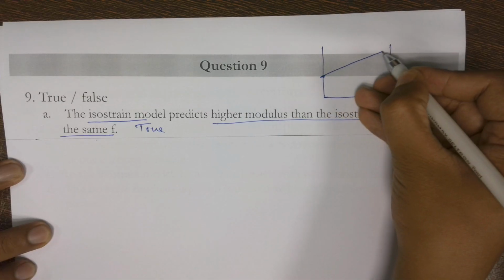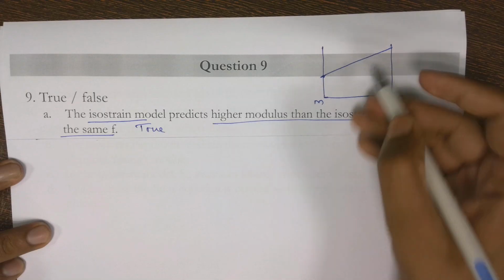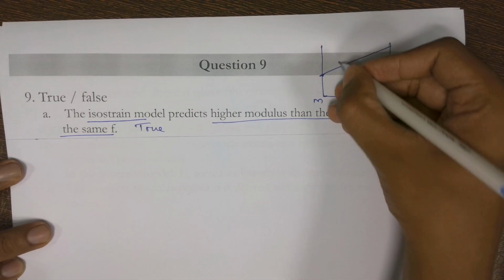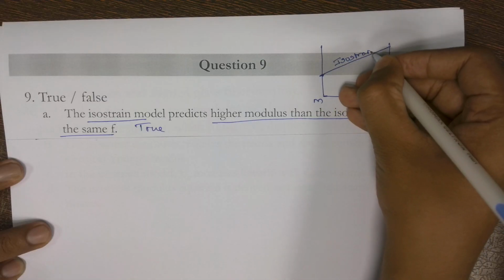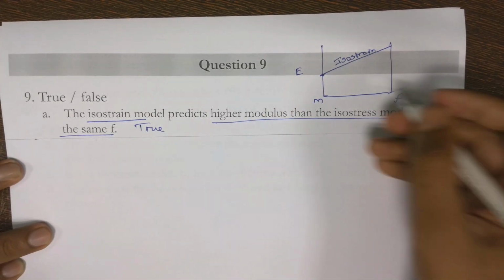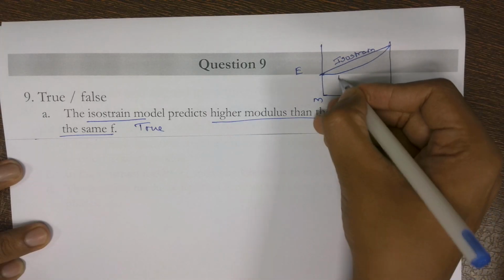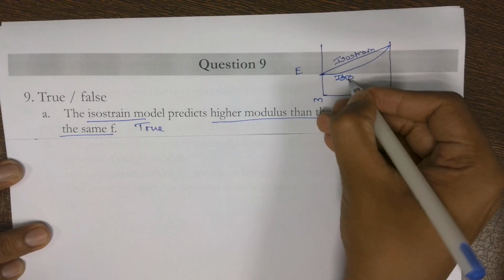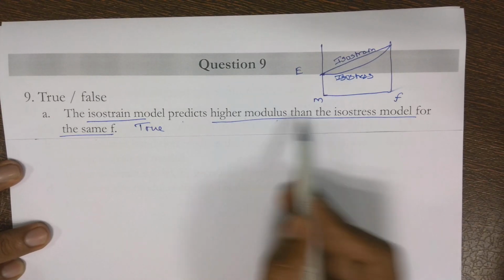From here, if we start and go here, let's say this was the matrix and this is the fiber, so this will be the isostrain. Again, the modulus is over here, and this will be the isostress. So isostrain predicts higher modulus.